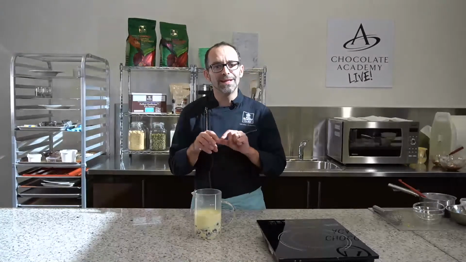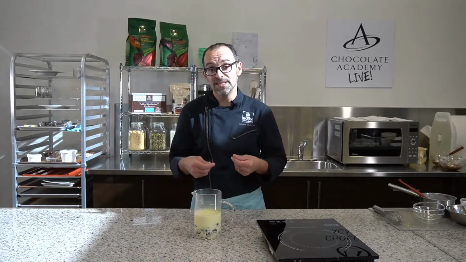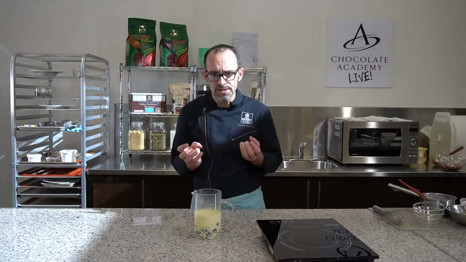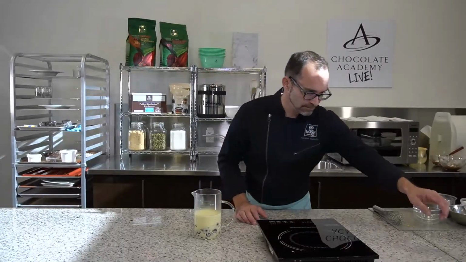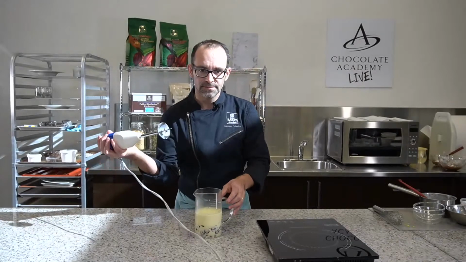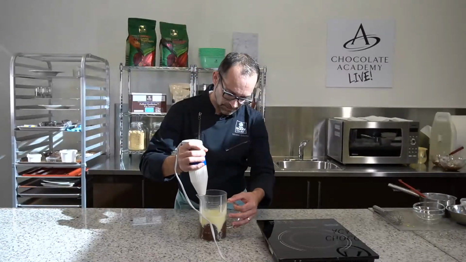The cocoa butter contained inside is melting completely. And with this technique, you have a very smooth and very homogeneous texture on your creamer. I take my emulsion blender and I mix directly.